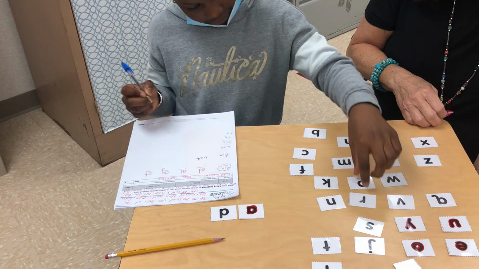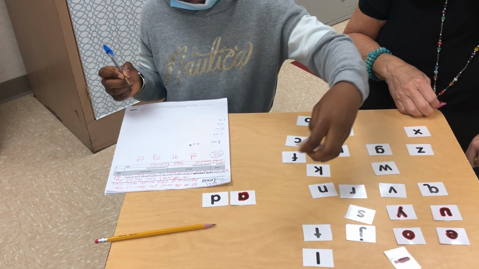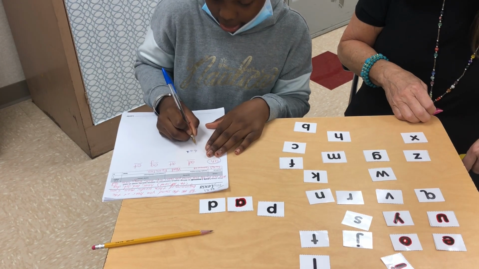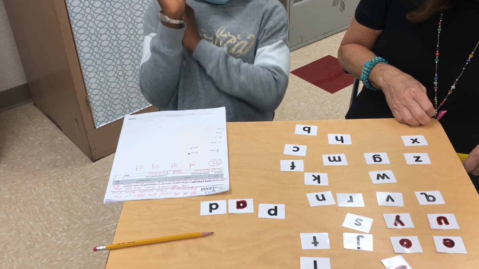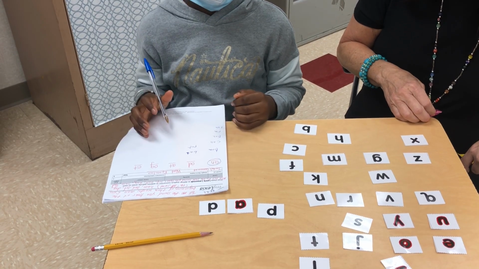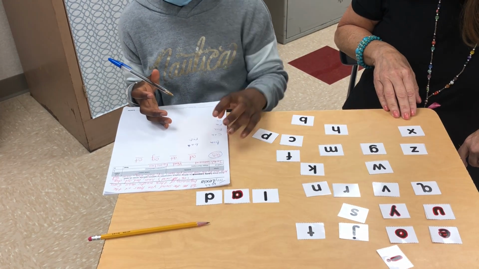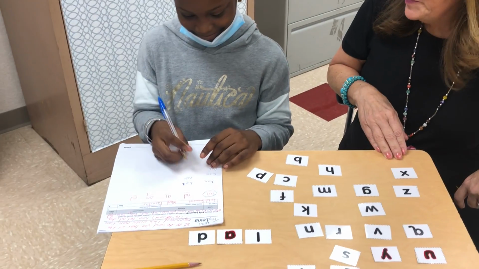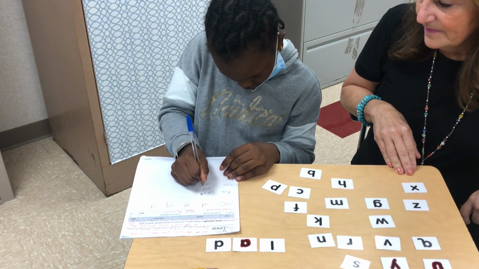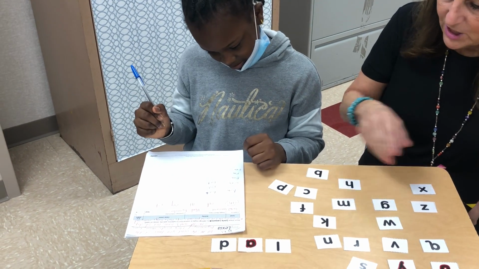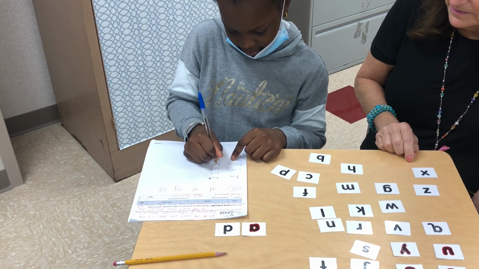Okay, put a P in there. Okay. What if I change it and put an L there? Lad. Good. Do you know what a lad is? A lad is a young boy. Good. And what if I change it and put an M there? Mad. That's right. You want to put it up there?